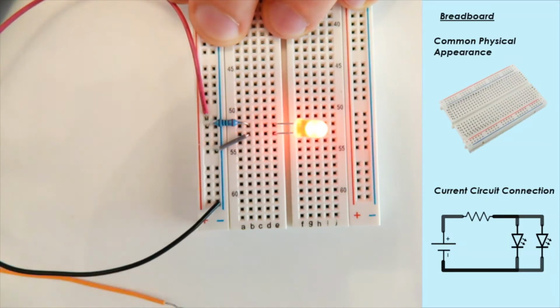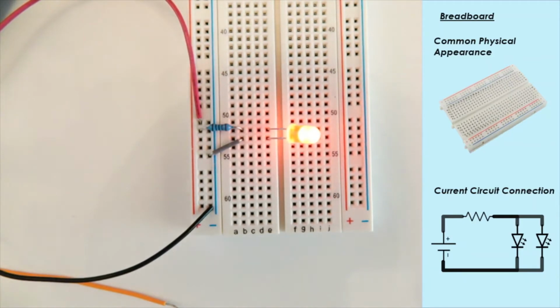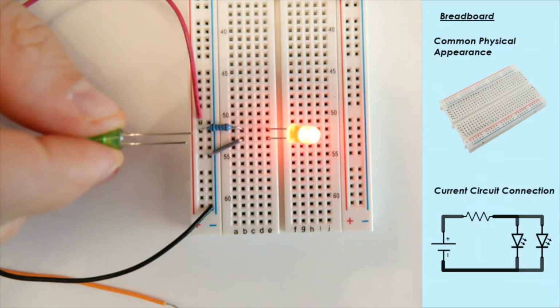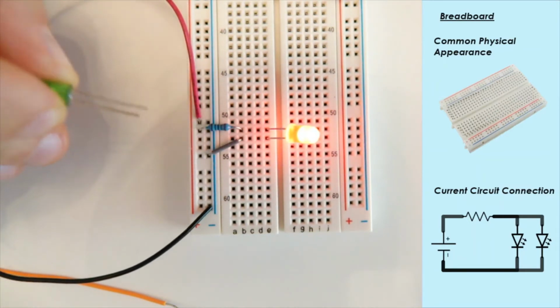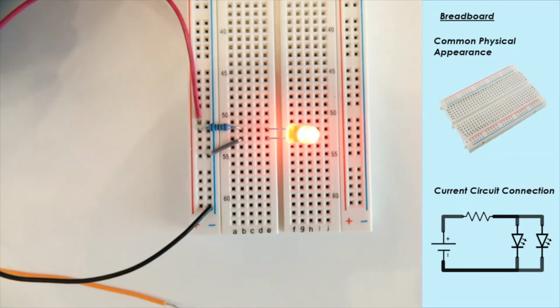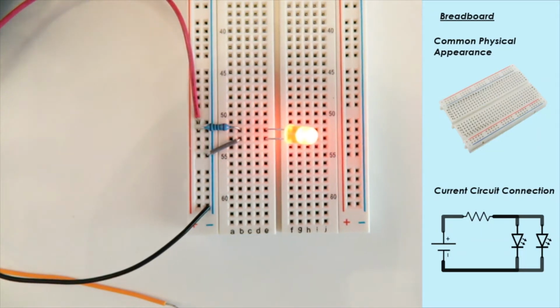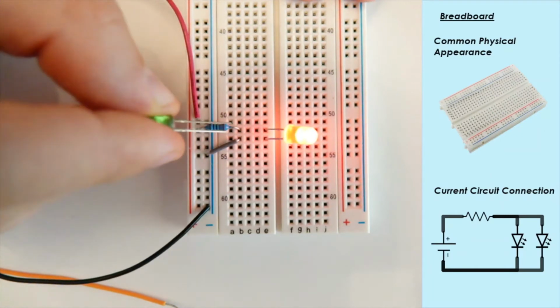Okay, so if we wanted to add another LED, we make sure we've got it the right way around. All we need to do is to add it in parallel. If we look at our schematic, we add it so that the positive side of our second LED is connected to the positive side of our first LED here, so connected across the top, and the negative side of our second LED is connected to the negative side of our first. So all we need to do is connect the anodes and the cathodes along the same rail.